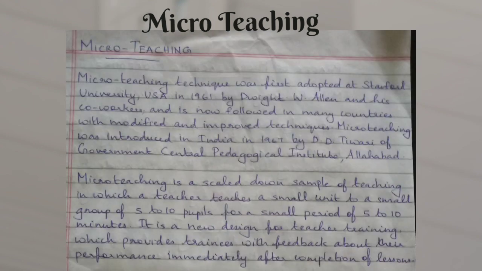The next topic is microteaching. The microteaching technique was first adopted at Stanford University, USA in 1961 by Dwight W. Allen and his co-workers, and is now followed in many countries with modified and improved techniques. Microteaching was introduced in India in 1967 by D.D. Tiwari of the Government Central Pedagogical Institute, Allahabad.